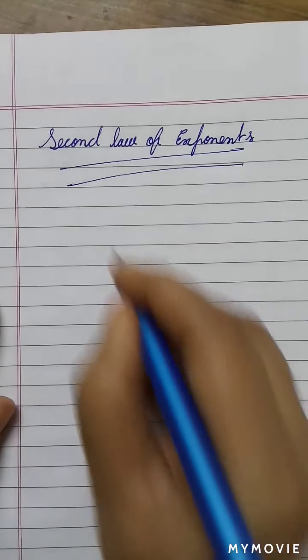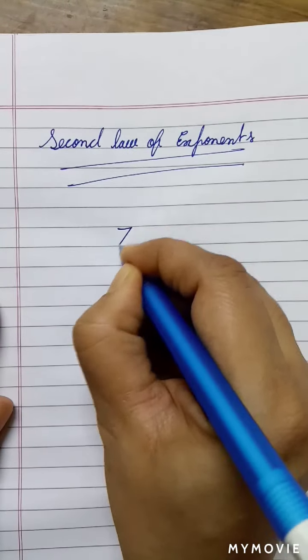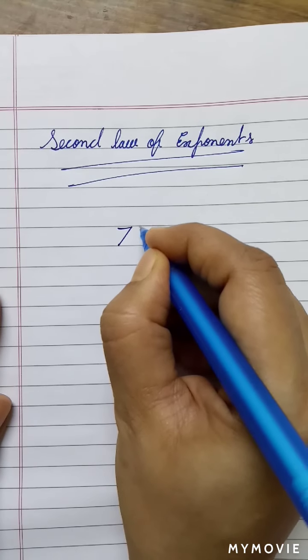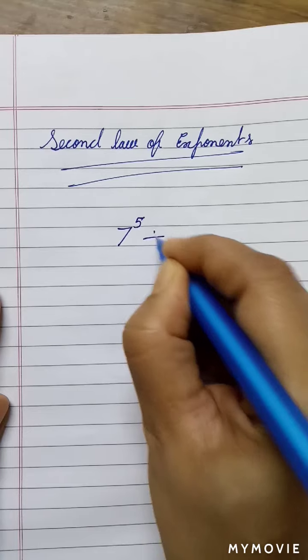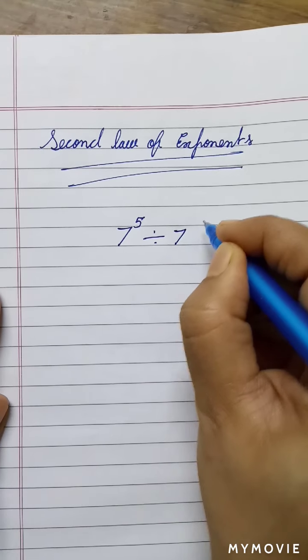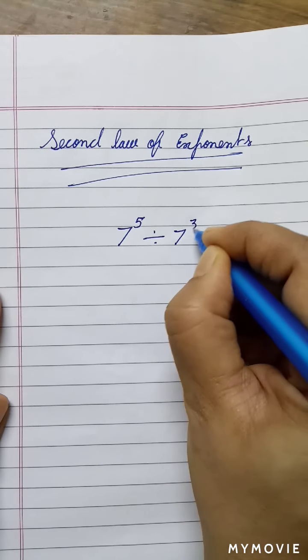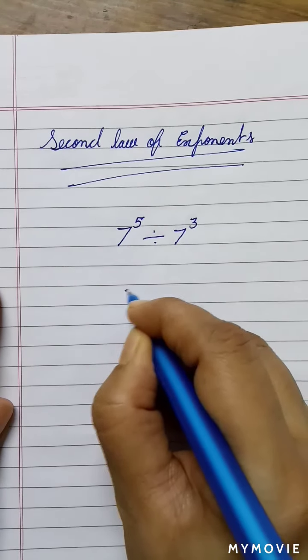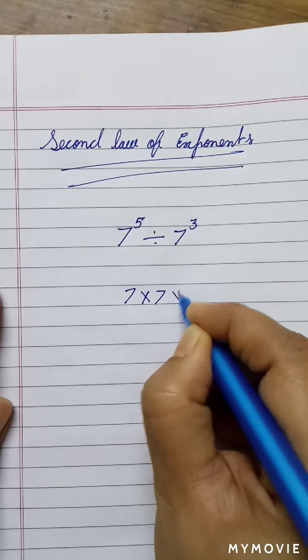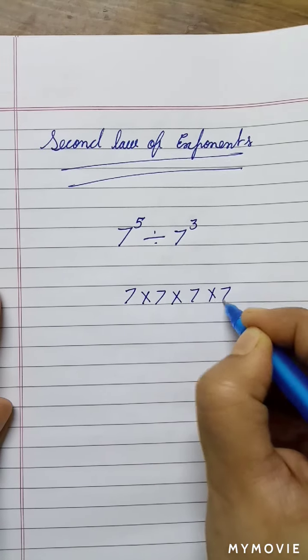Let's say we have 7 to the power 5 and we divide 7 to the power 5 by 7 to the power 3. So what we normally do is we write 7 5 times.